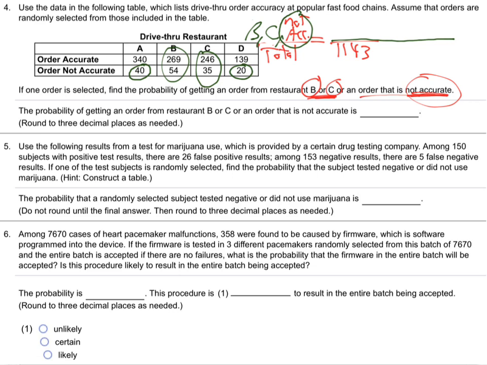So make sure that really makes sense, because it'll be like this on the test, but they'll change the particulars. They might say A or accurate or something. Yeah, all of B. So I did all of B, all of C, and I had to get all the not accurate also. So I hadn't yet got the 40 and the 20, just those other things.